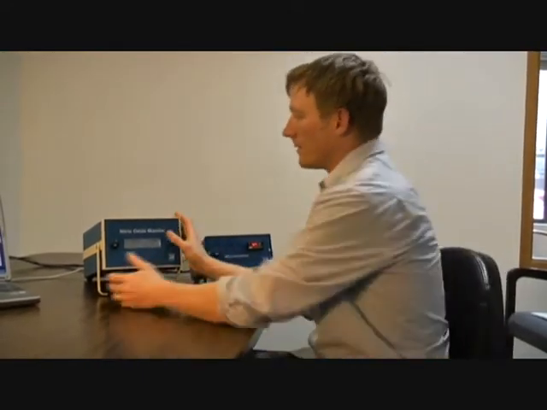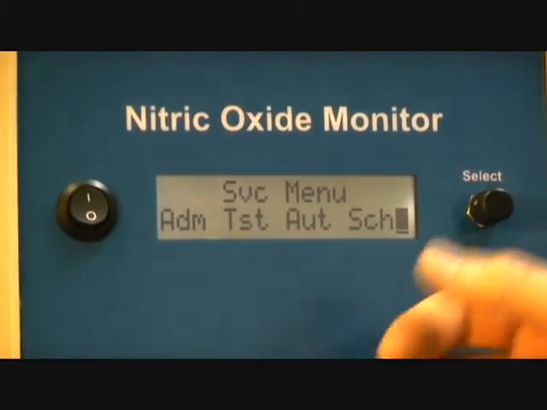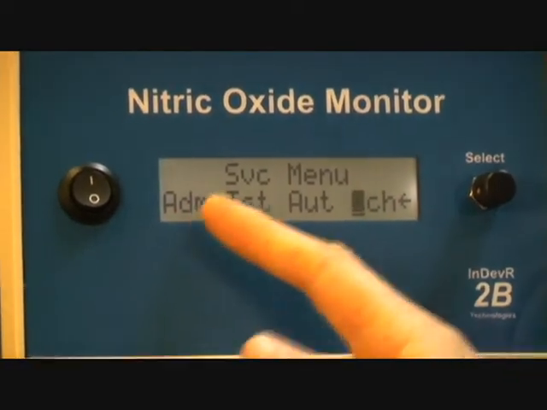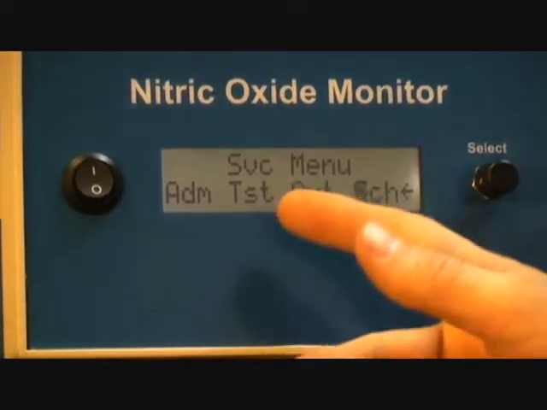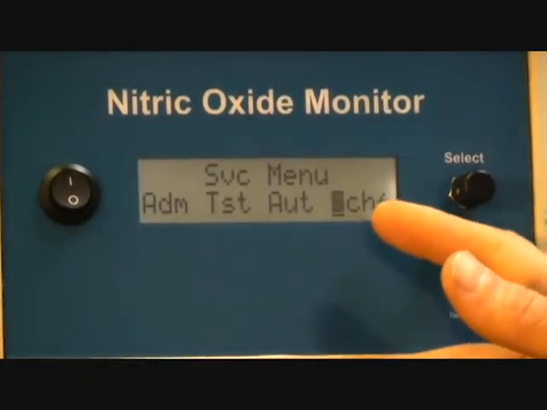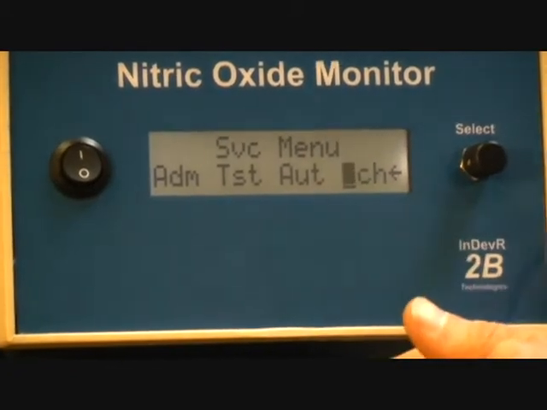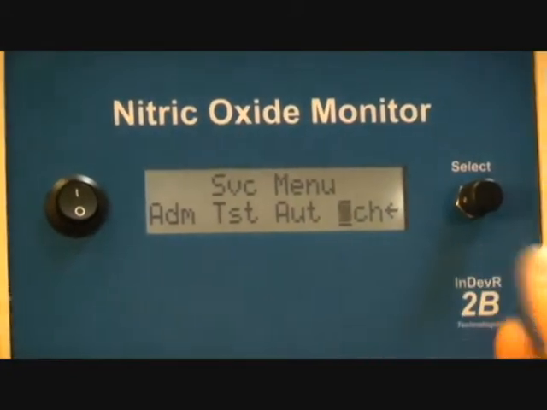In this section, I'm going to talk about the service menu. The way to enter the service menu is, when you're turning the instrument on, hold in the select button, and release it when it says service menu. In here you'll notice it says ADM, which stands for admin, TST is test, IUT is auto, and SCH is schedule. I've talked about the scheduling submenu in a previous section.